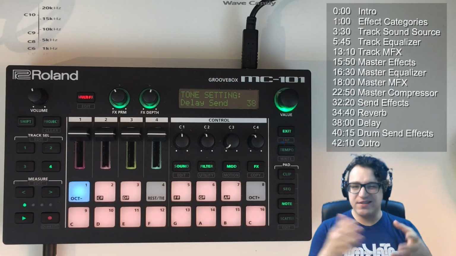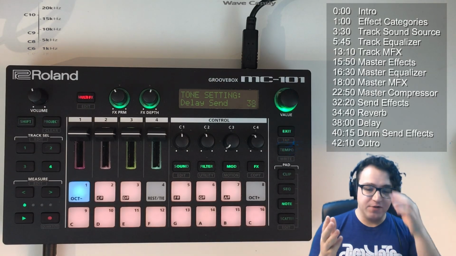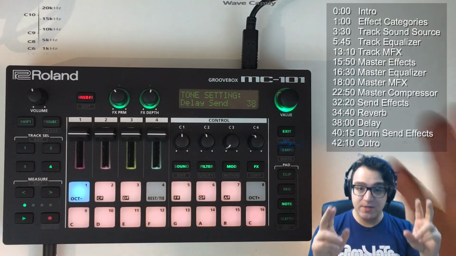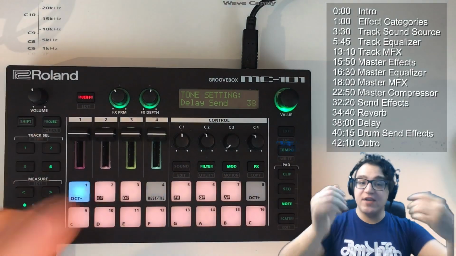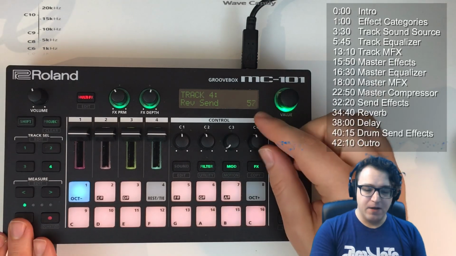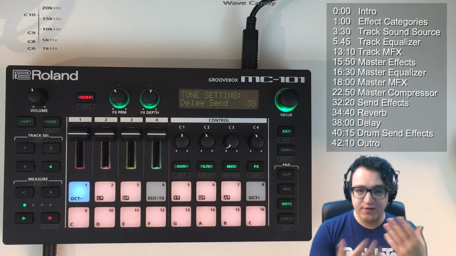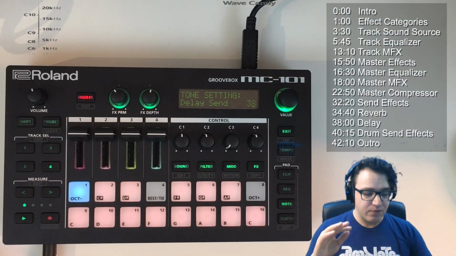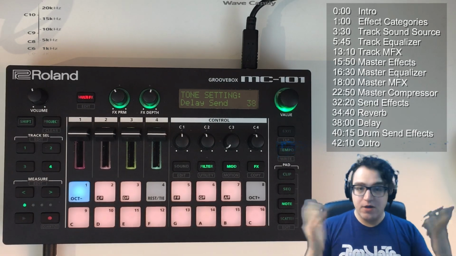By using reverb and delay, you can give everything its own space. And since it's a send effect, you're sending each one to the same reverb and delay. So you're sending each track instrument to the same space, so you can have everything sound like it all belongs together, which is a super useful thing to do, especially during the mixing phase. So that's really the gist of it.